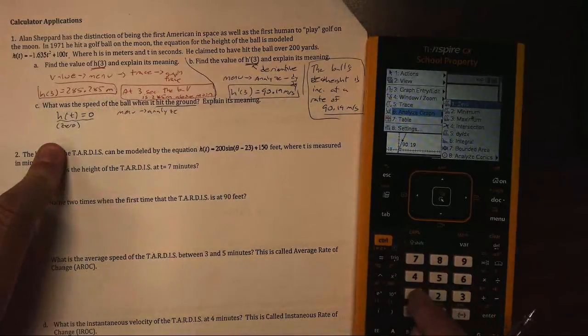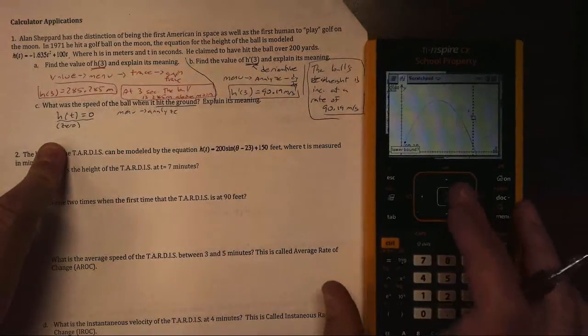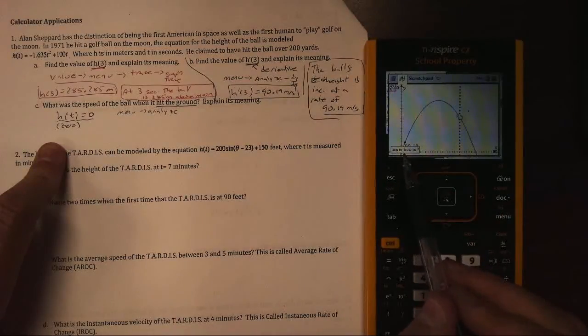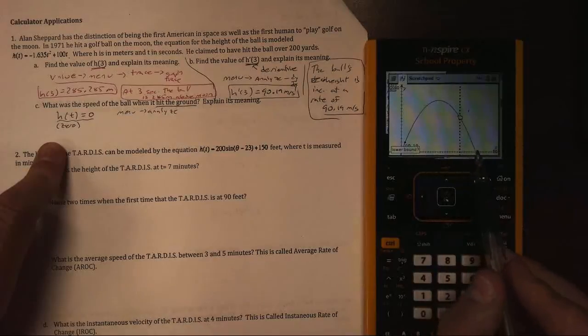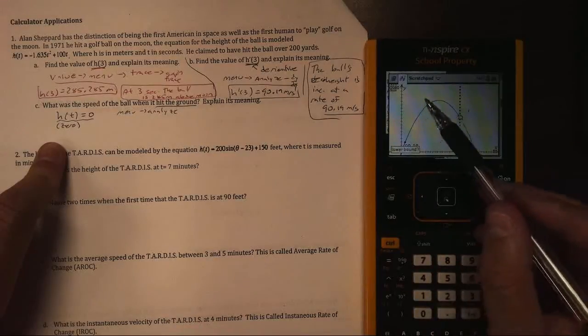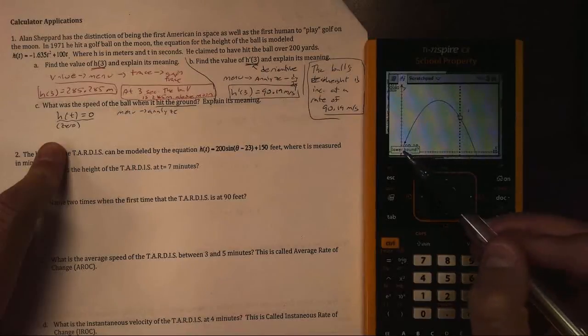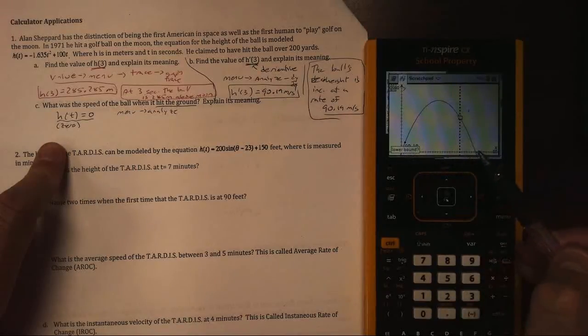So I type in 1, and if you notice, it asks me for lower bound. Now there are two places the ball hits the ground. Way down here at the beginning, and way over here at the very end. Remember, this function models the height of the ball. So when it's on the x-axis, it's on the ground. Now we don't really care about this one. That's when he hits the ball. We only care really about this spot.